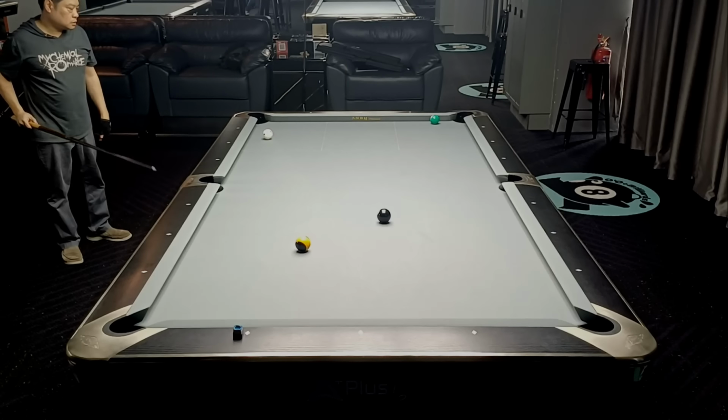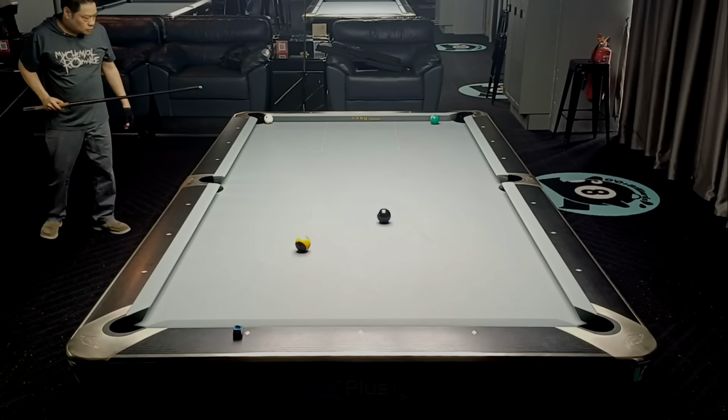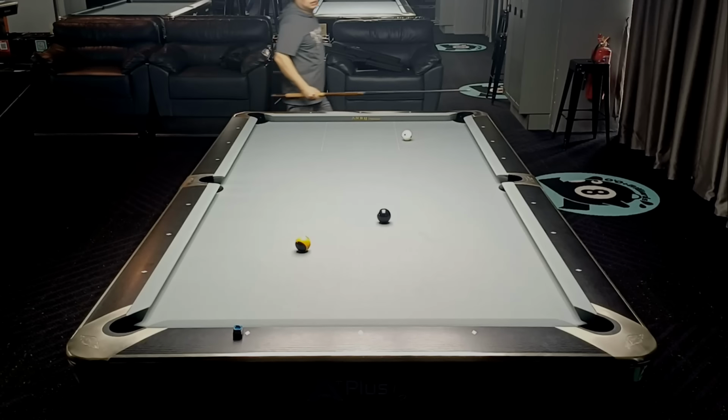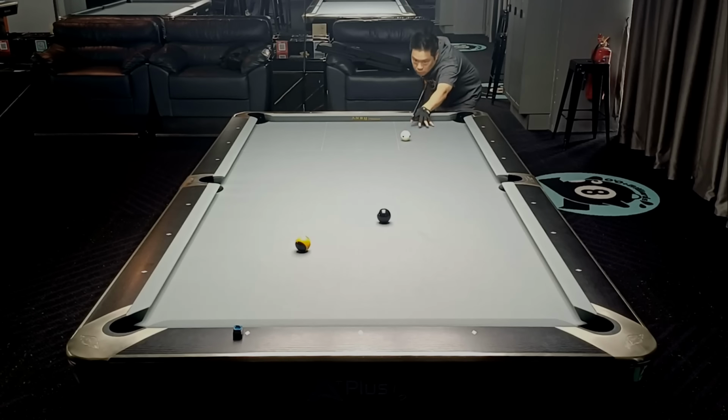In this video, we will discuss low side spin shots. That means hitting the cue ball below center but to the left or right. So either 7 o'clock and 8 o'clock or 4 o'clock and 5 o'clock and anything in between.